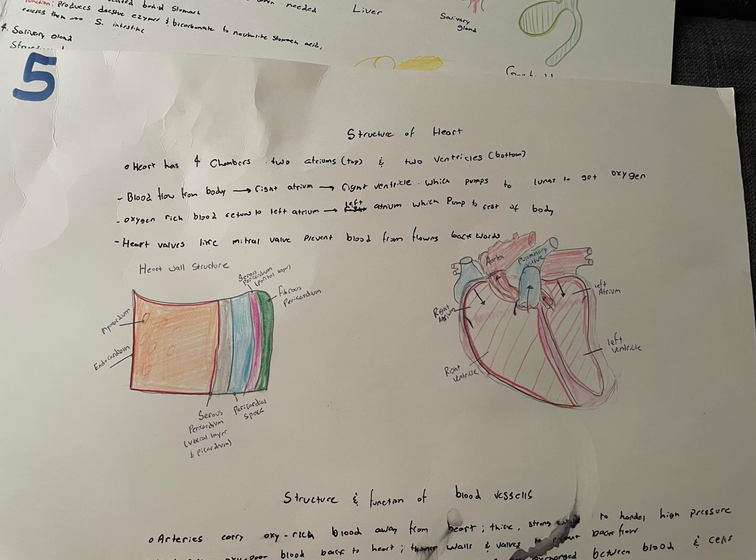The blood that has delivered oxygen to the body and is low in oxygen returns to the heart and enters the right atrium through the large veins called the superior and inferior vena cava. From the right atrium, the blood flows through the tricuspid valve into the right ventricle. When the right ventricle contracts, it pumps blood into the lungs via the pulmonary arteries.